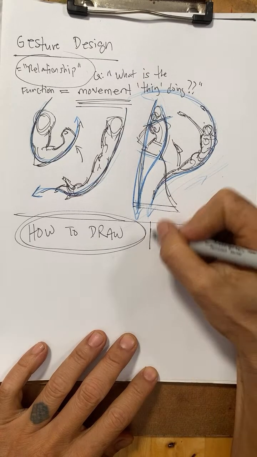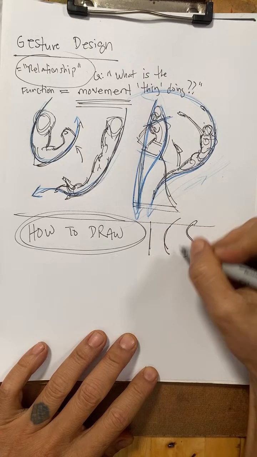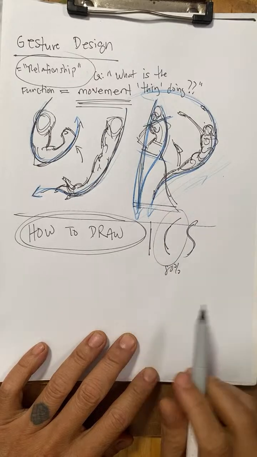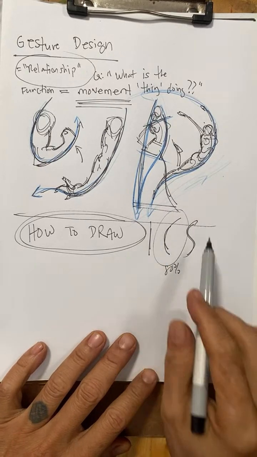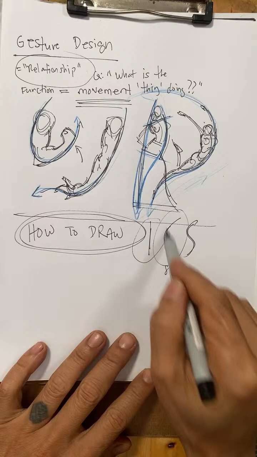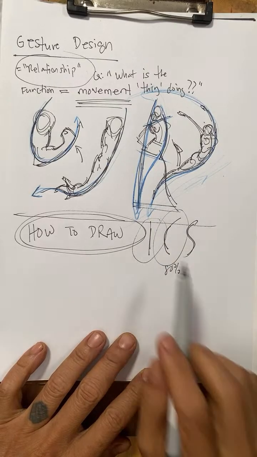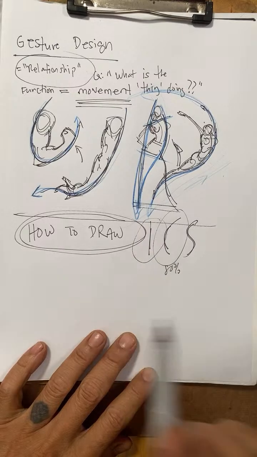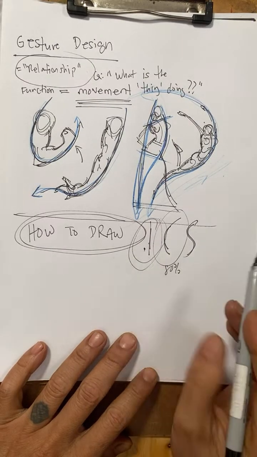Some kind of straighty form, a curve, or an S. And this is probably going to be about 80% of your marks will be curved because we're drawing figures, which are organic things. And organic things aren't straight, but we can use straights to create contrast and impact. So this is a design tool.